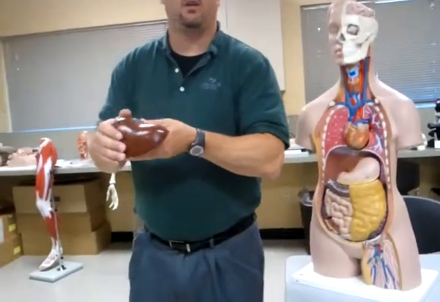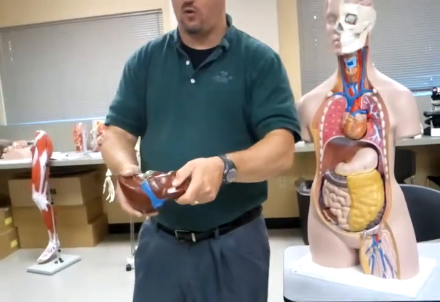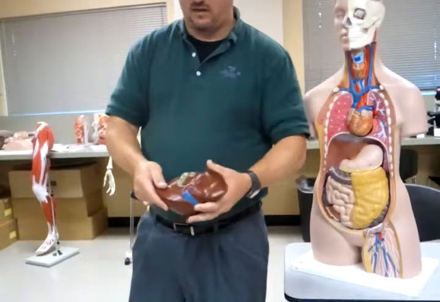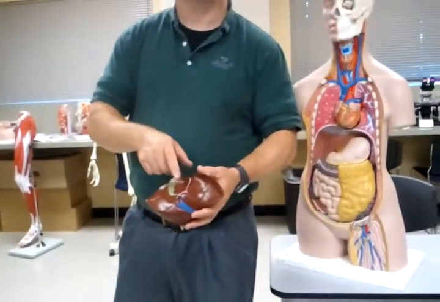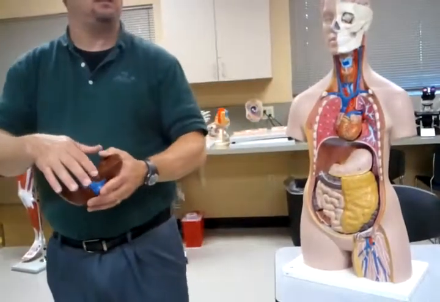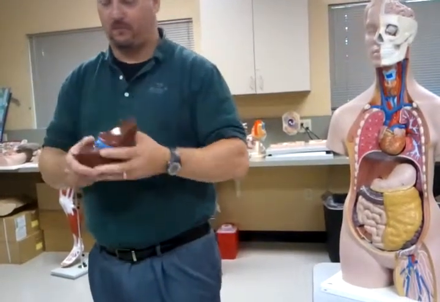Here is the liver. Okay, right lobe, left lobe. If you turn it over, this is called the caudate lobe. And then this last one looks like a square, the quadrate lobe. Quad for four. Okay, caudate, quadrate. Right lobe, left lobe.